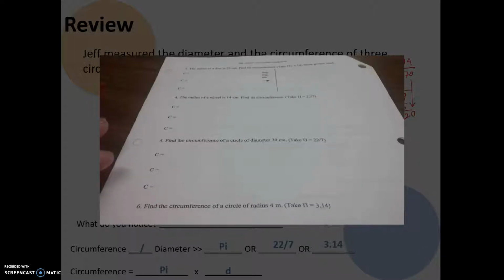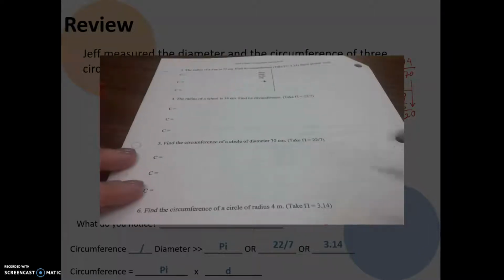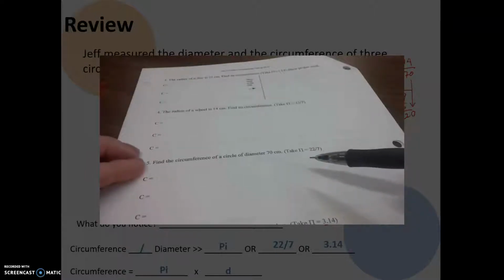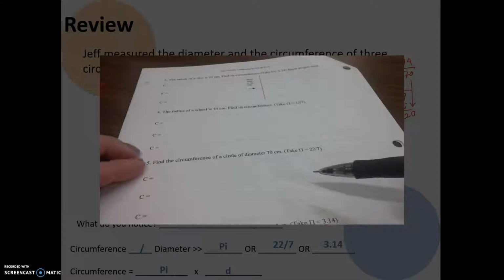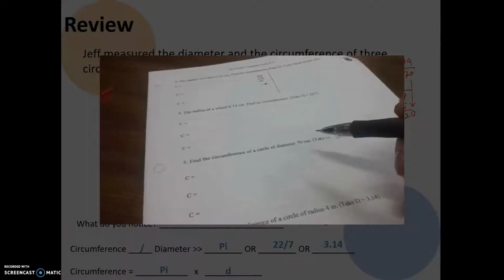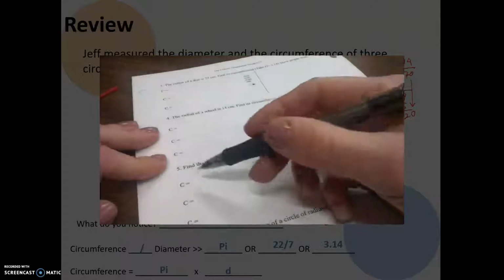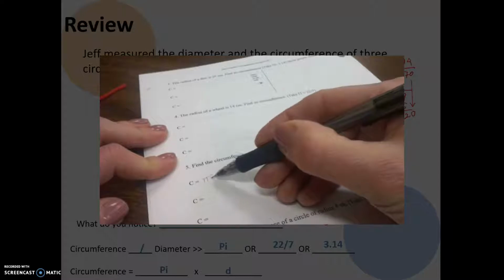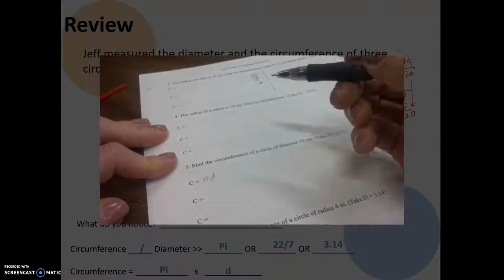All right, let's do a couple problems. So I'm going to skip down to number 5 on your notes. It says to find the circumference of a circle of diameter 70 centimeters. And it says to take 22/7 as pi. So the first thing we're going to do is write our formula. So circumference equals pi d. We just figured that out, didn't we?